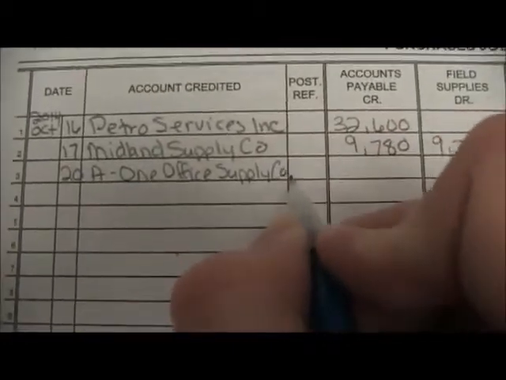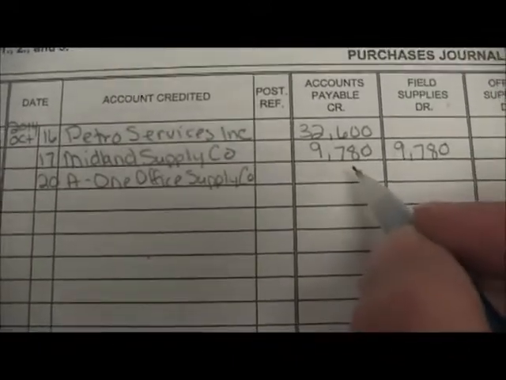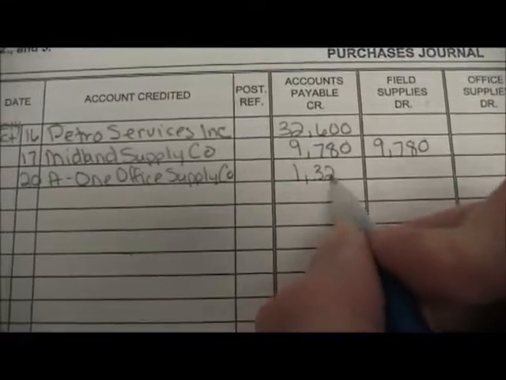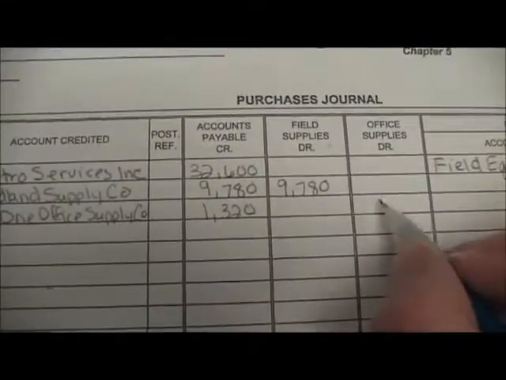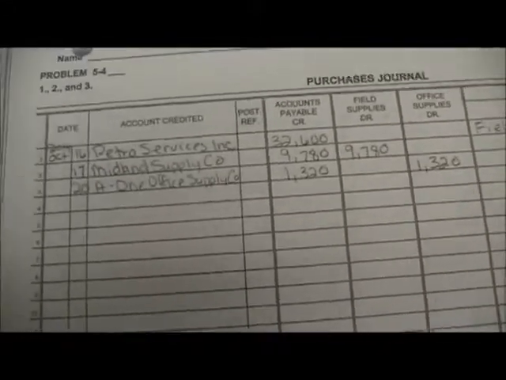I think I need to write smaller. We're going to have an accounts payable credit of $1,320. We're purchasing office supplies, so we'll have an office supply debit of $1,320.